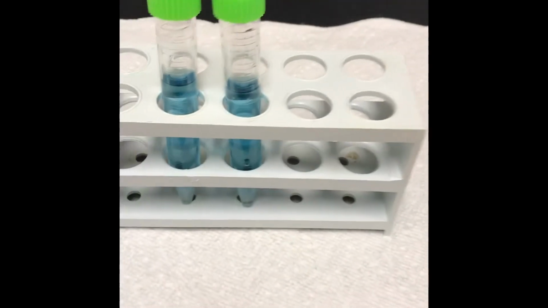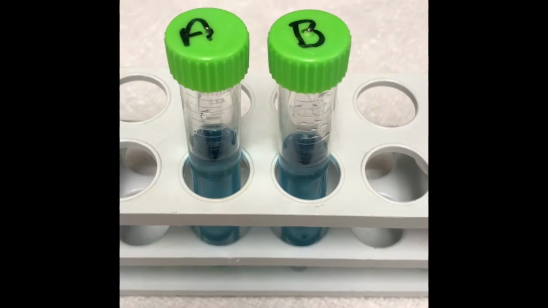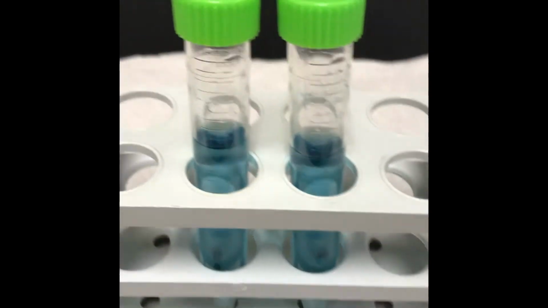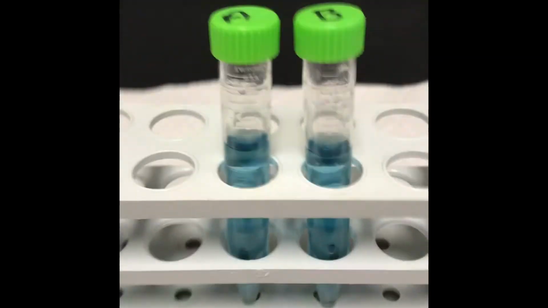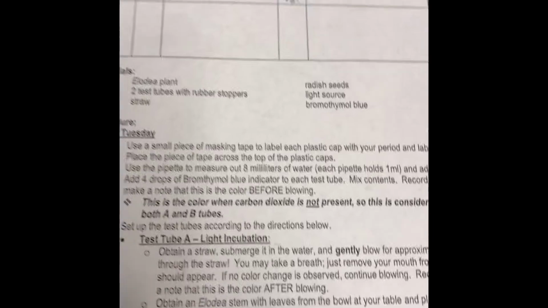Okay, so we have our 2 tubes ready to go. You can see the bromothymol blue is nicely diffused through the solution. So we have 2 blue tubes. There's my tube A on the left, tube B on the right. So I'm ready now to set up my 2 tubes.